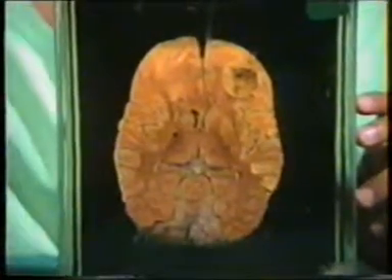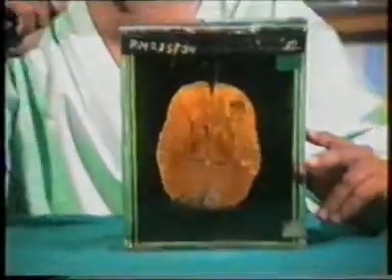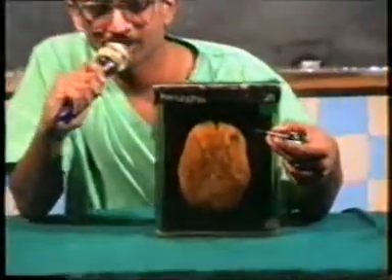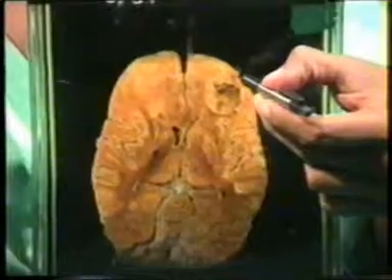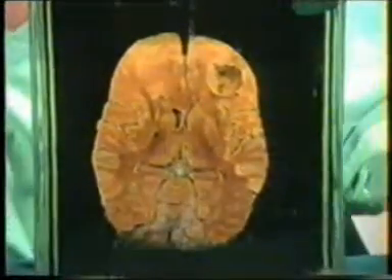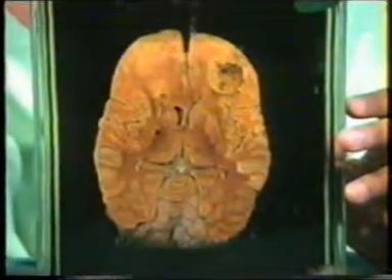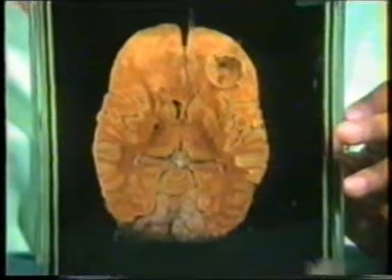Here is a specimen of the brain, a horizontal section, and this being the lower part of the horizontal section. On the right side, in the frontal area is seen an ulceration, a depression with a capsule around it, and the neighboring brain tissue is normal. This is a specimen of a frontal lobe abscess.